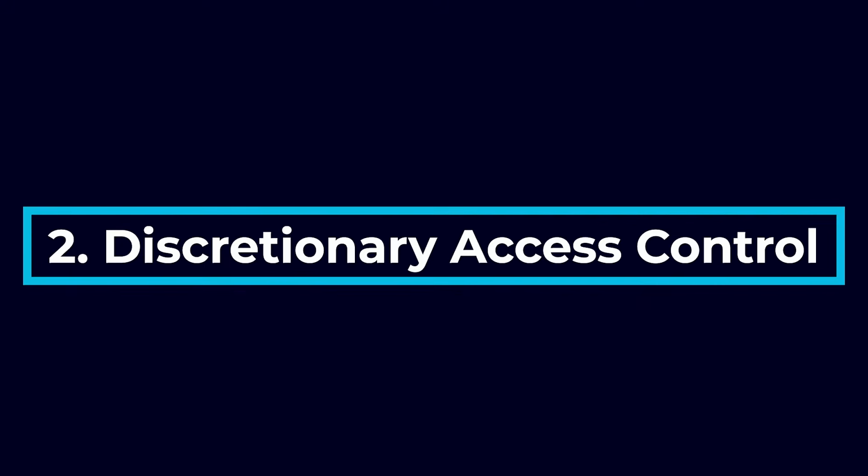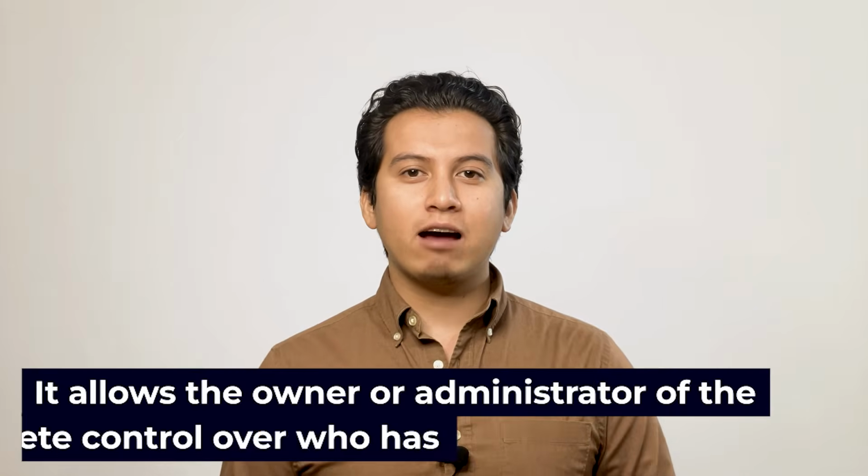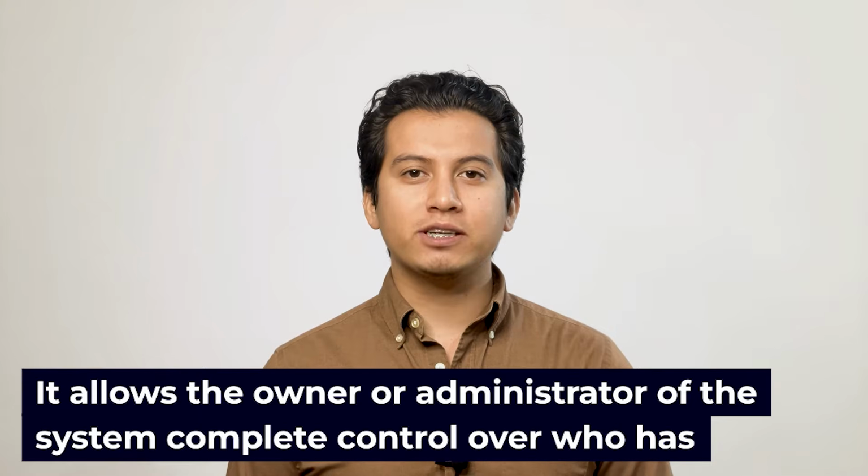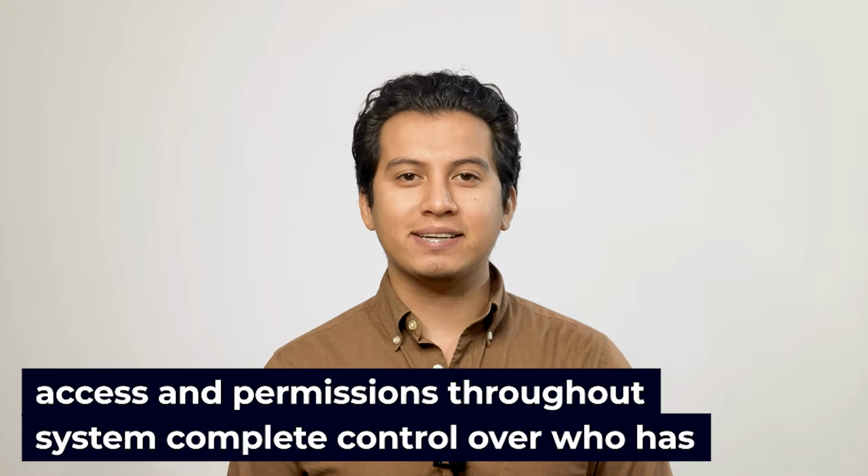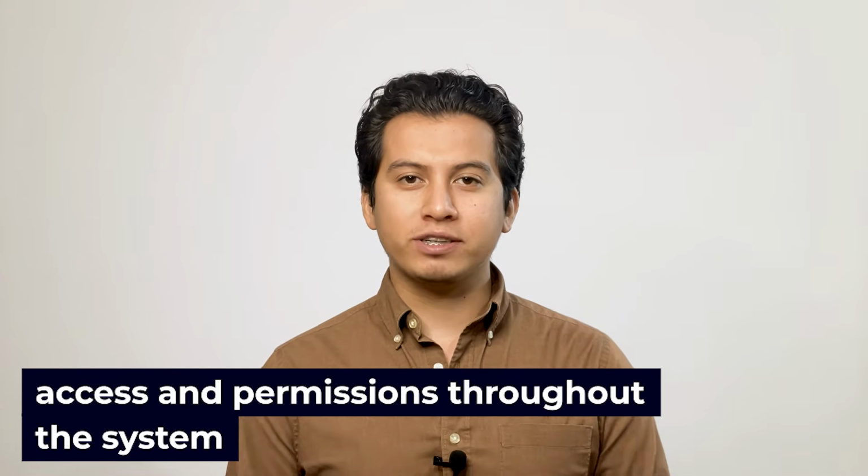The next type of access control model is discretionary access control, and it's the least restricted of the four methods. It allows the owner or administrator of the system complete control over who has access and permissions throughout the system. It often runs off common operating systems, such as Windows, and is generally easy to configure and control.